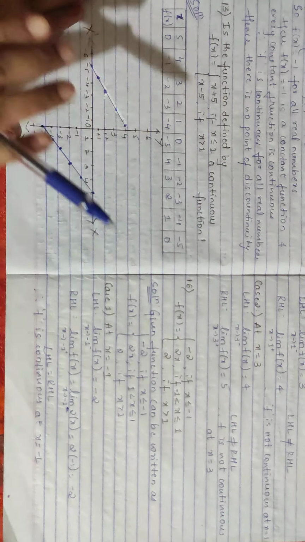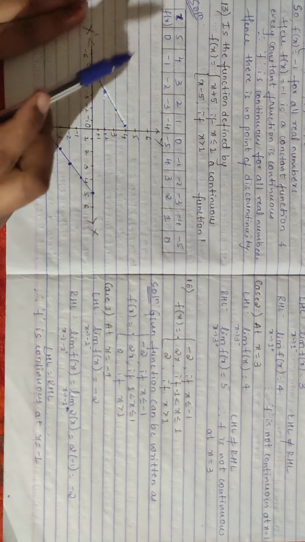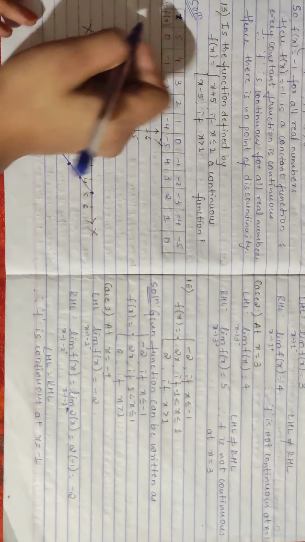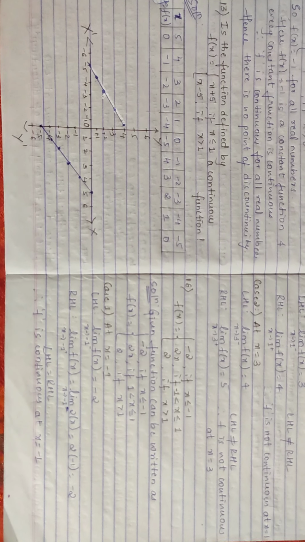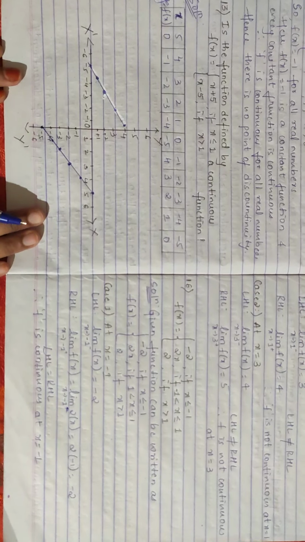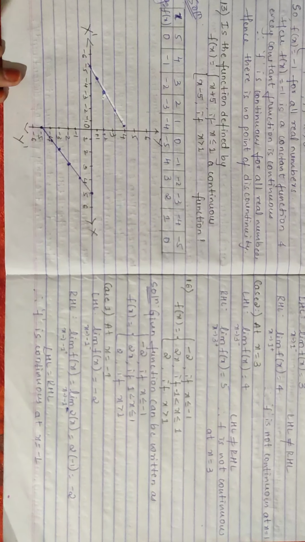Take any x value, and then check it out and put your y values. This f of x means it is equal to y. So graphically it is in such a way. You also try to do the theoretical method, the same as we have done for the 6th question.